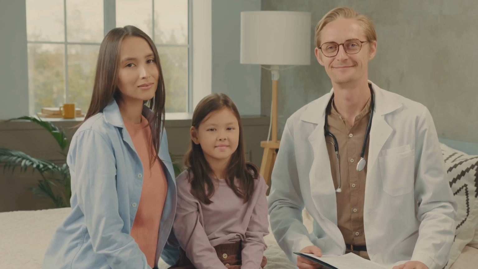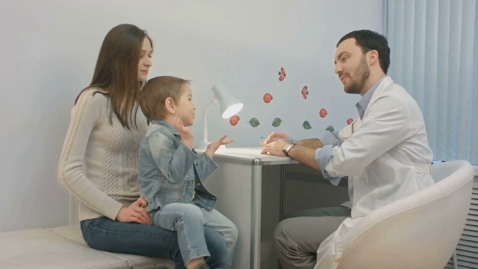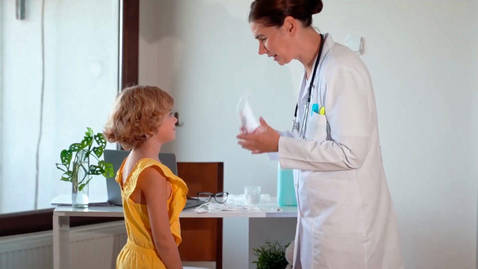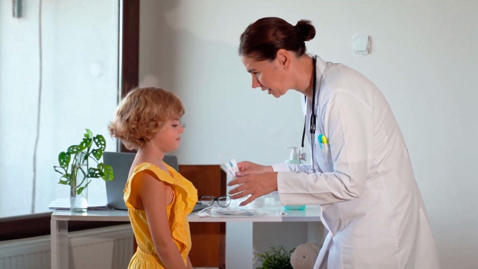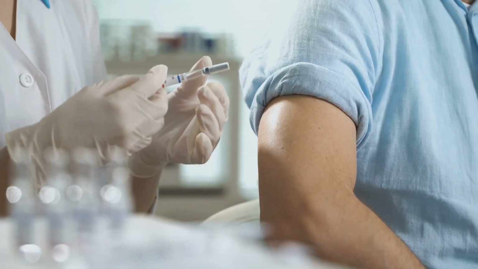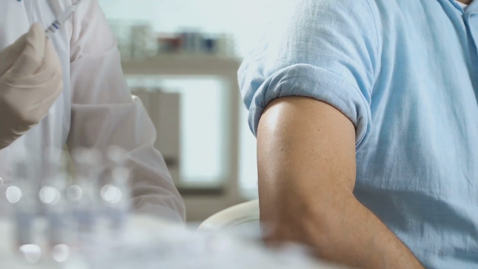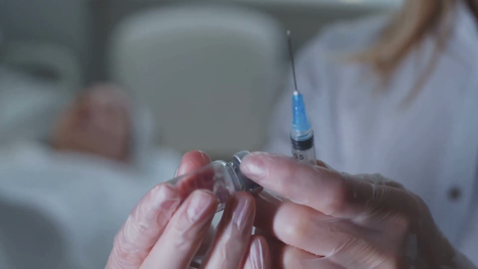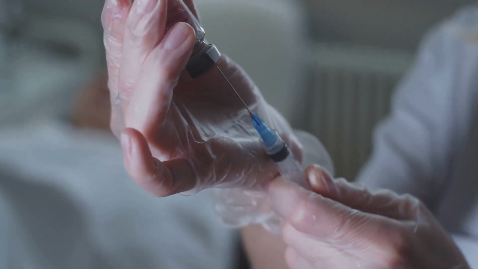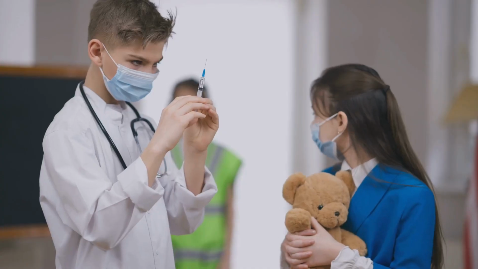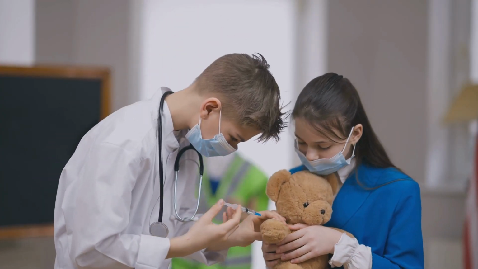While not all ear infections are preventable, there are steps parents can take to reduce their child's risk of developing them. One of the most effective ways to prevent ear infections is to ensure your child is up to date on their vaccinations. Vaccinations against pneumococcal bacteria, PCV13 and PPSV23, and Haemophilus influenzae type B, Hib, have significantly reduced the incidence of ear infections in children. These vaccines help protect against the most common bacteria that cause ear infections.